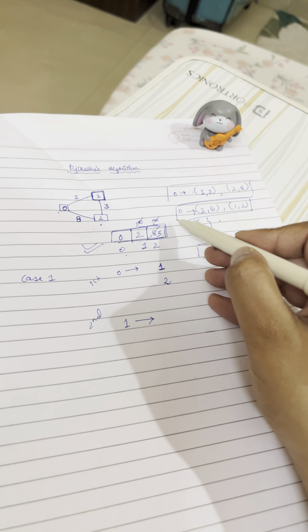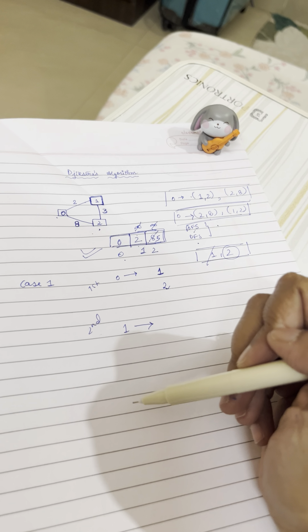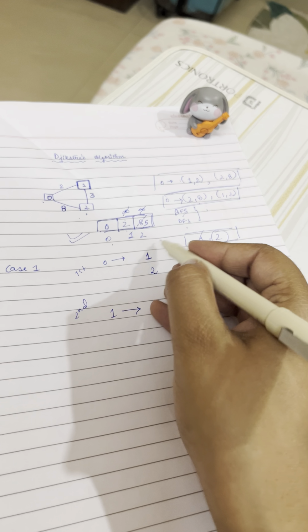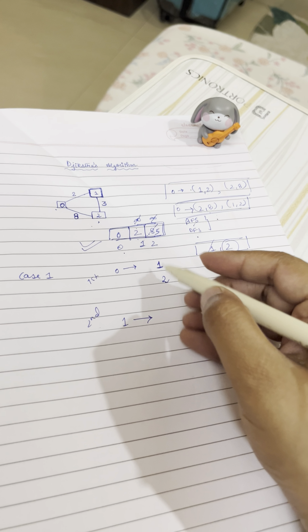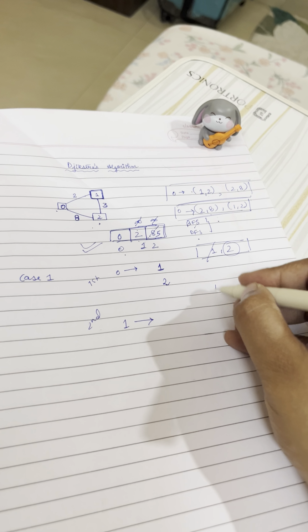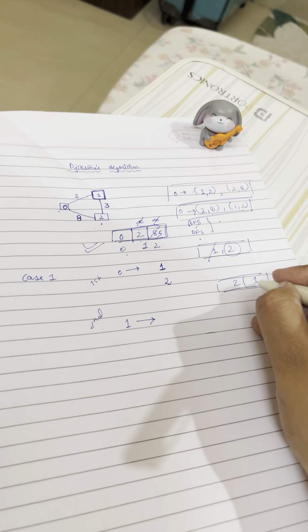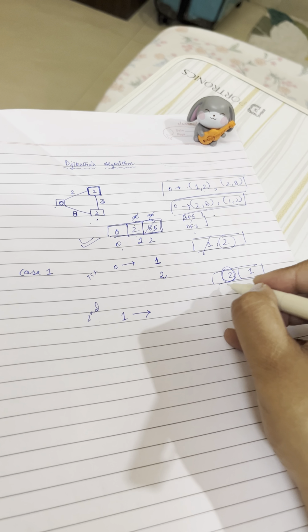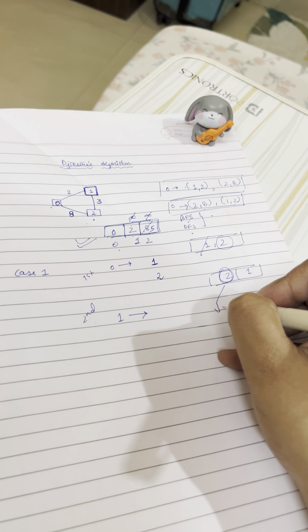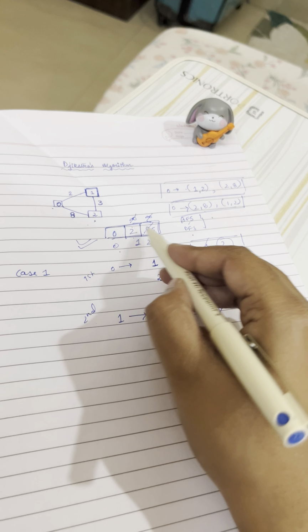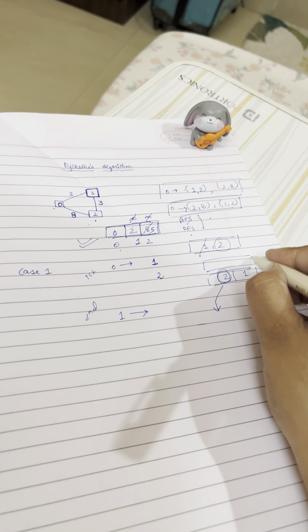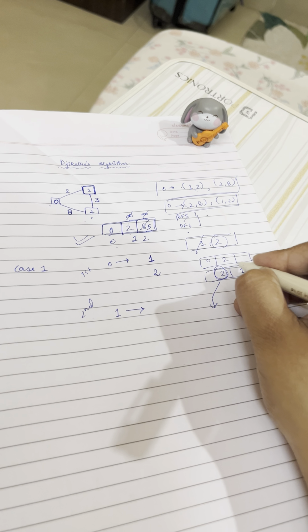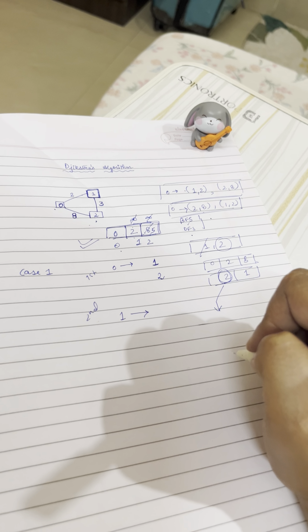But let's suppose our input is in this manner. So now what will happen is, after visiting 0, my queue will look like this, 2 and 1. Okay, so first we will process 2. Once we are processing 2, we will see over here, where we are actually storing the weight. So this will be 0, this will be 2 and 8. Okay, we are processing 2 now.